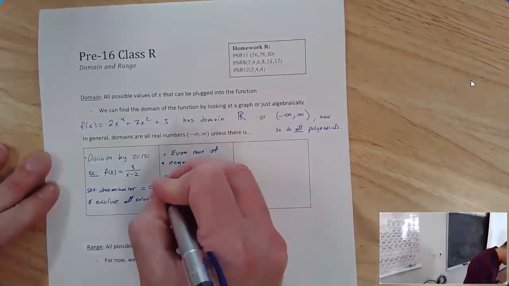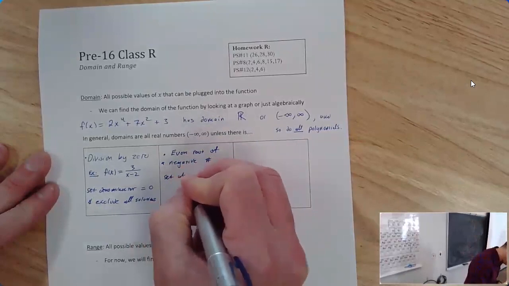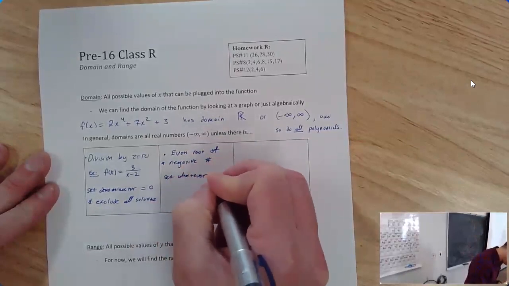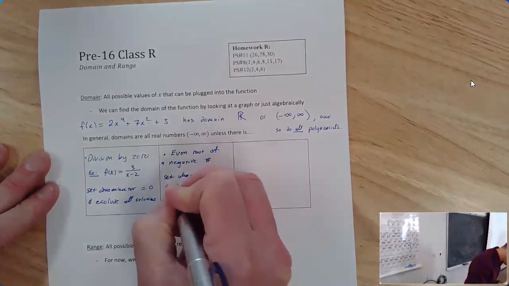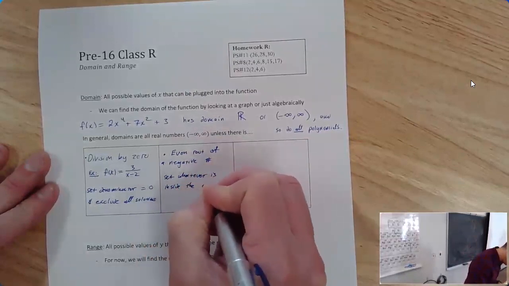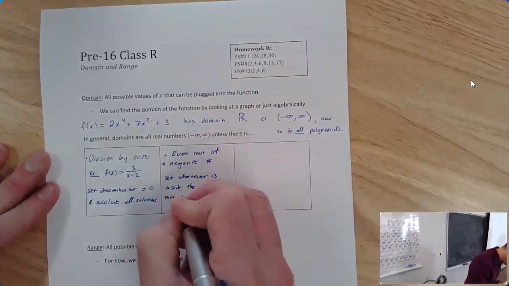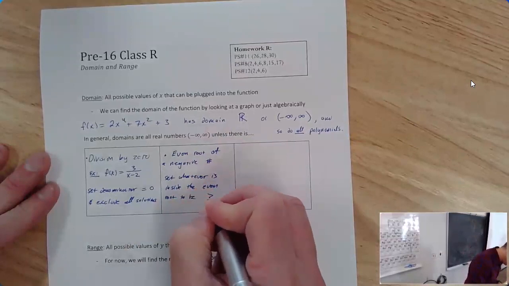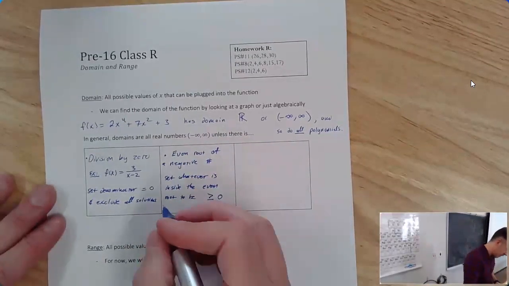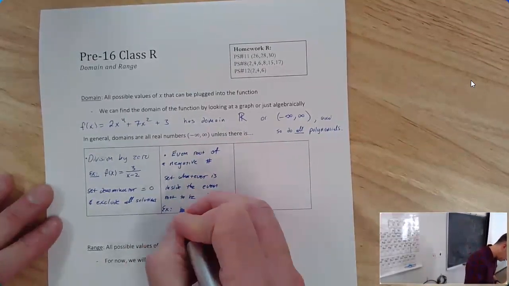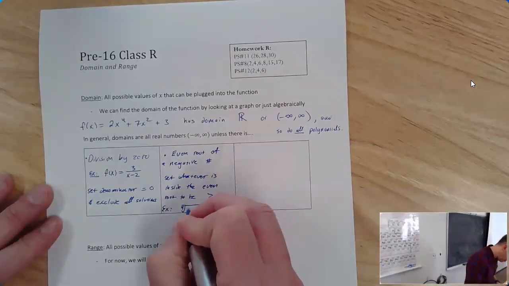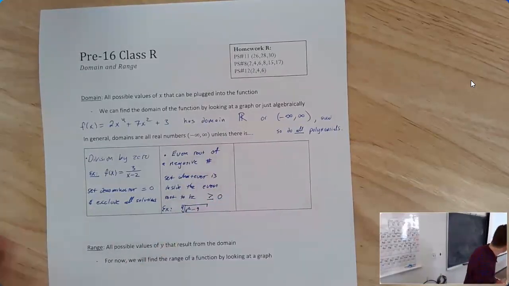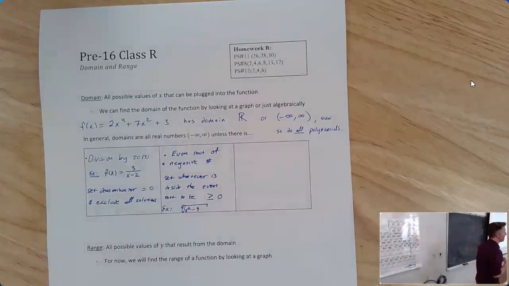So we're going to set whatever is inside the even root to be greater than or equal to 0. An example would be something like the 4th root of x squared minus 9. There's lots of examples.